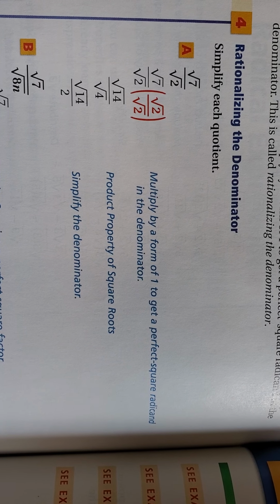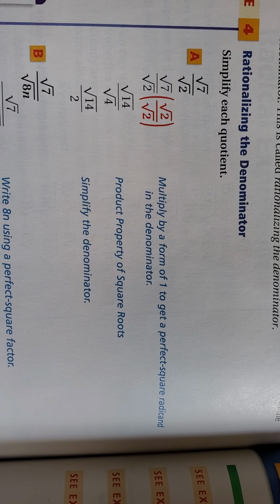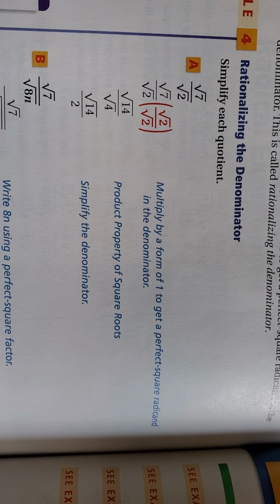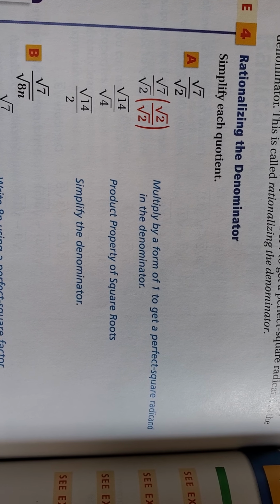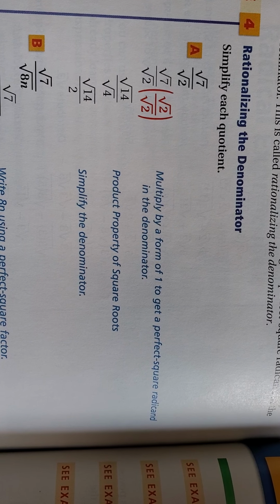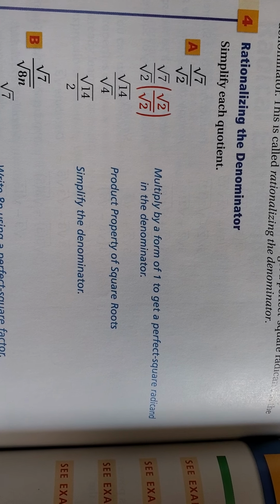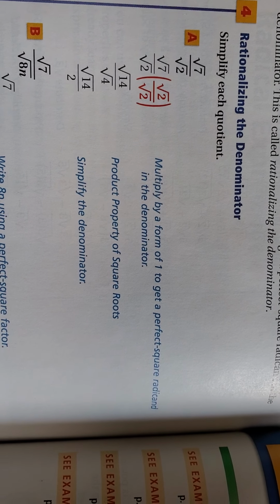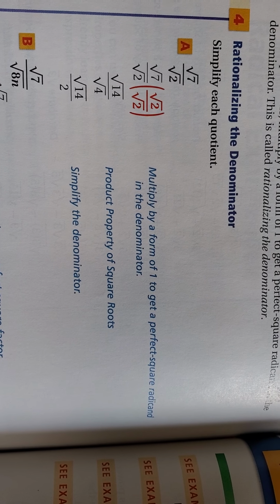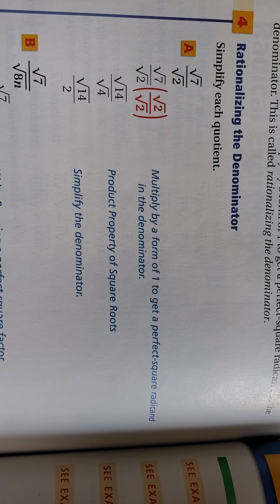Finally, example 4, we're on page 842, division. So if I take the square root of 7 divided by the square root of 2, we don't want a radical in the denominator. So we're going to do something called rationalizing the denominator. That's the title of this example. This will be really important in geometry. It's not that important right now in algebra, but in geometry you will definitely need to know this.